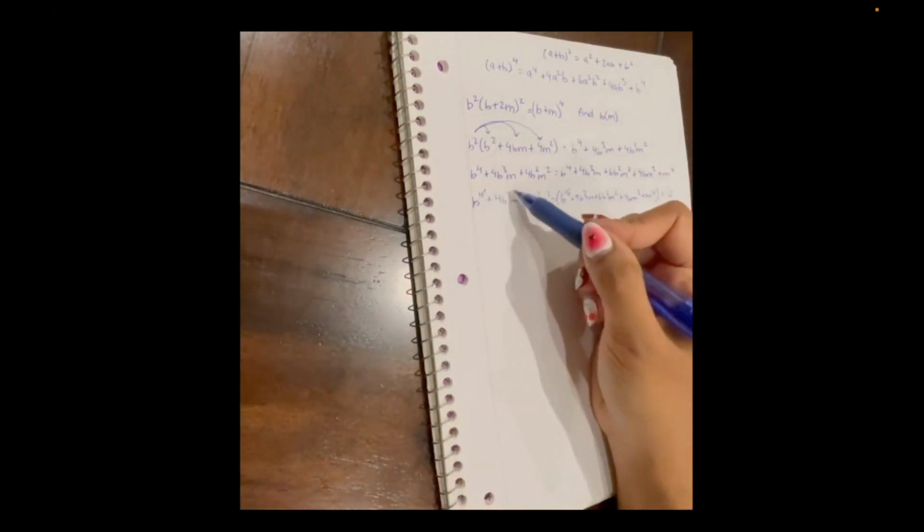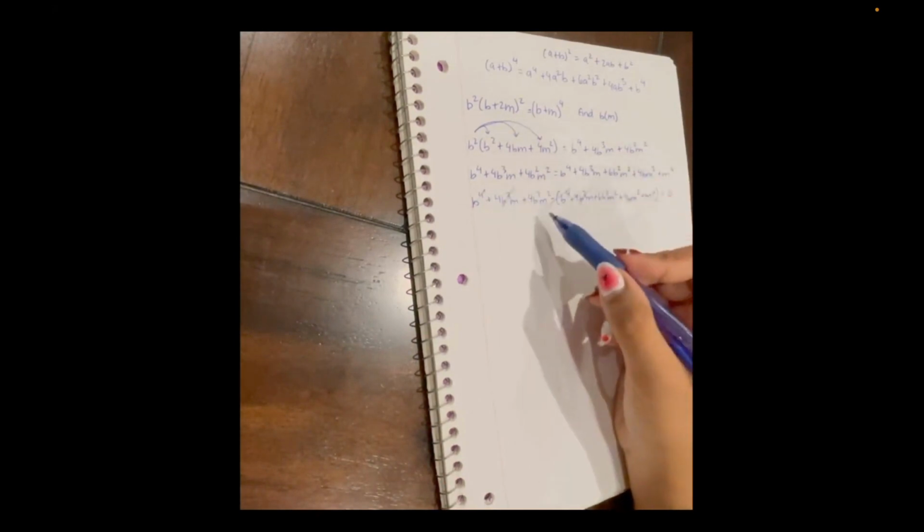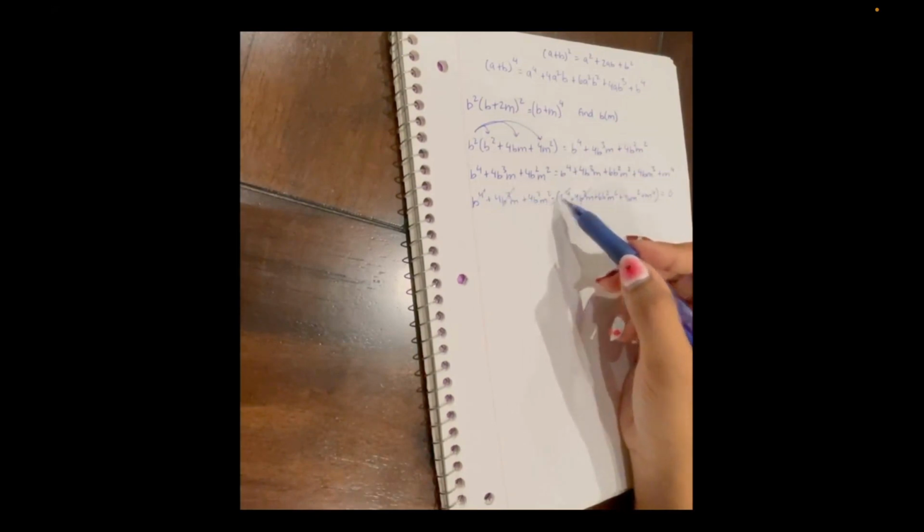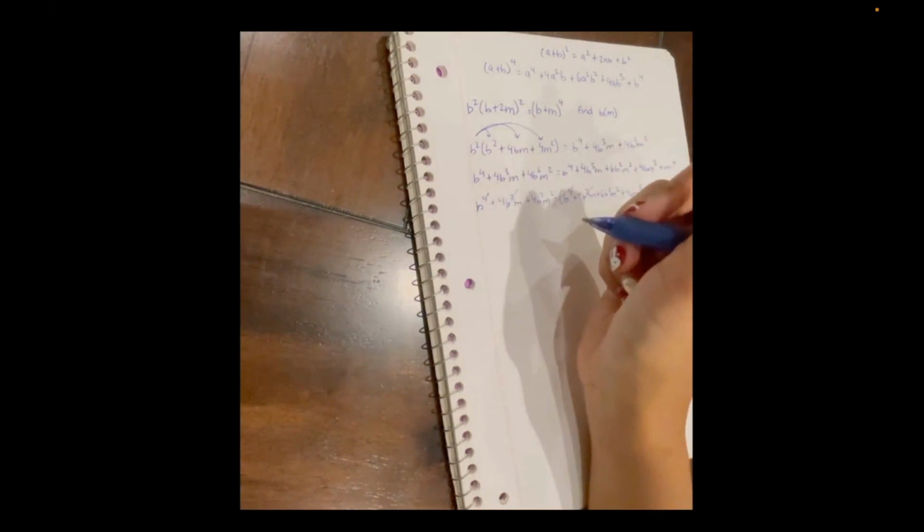So we can already see that here we can remove this. We can remove this. b squared. Okay, so I think we would end up there.